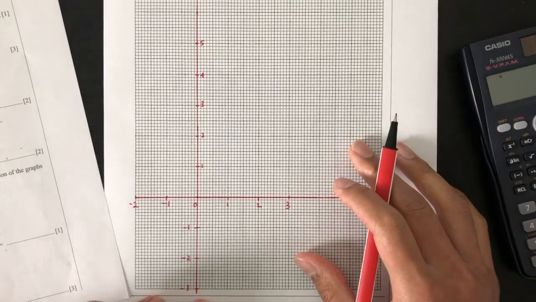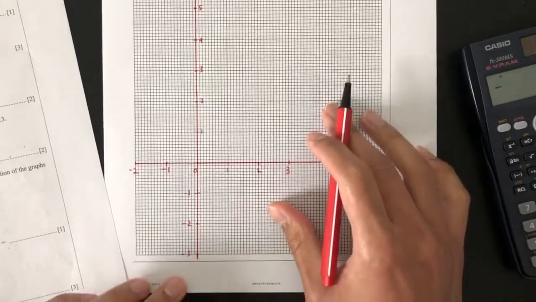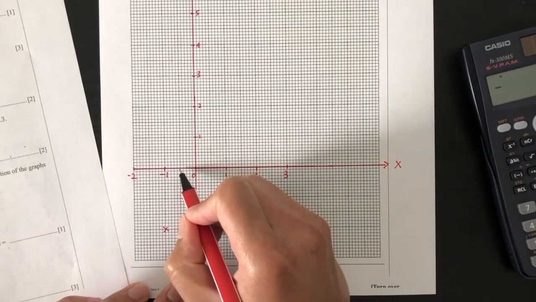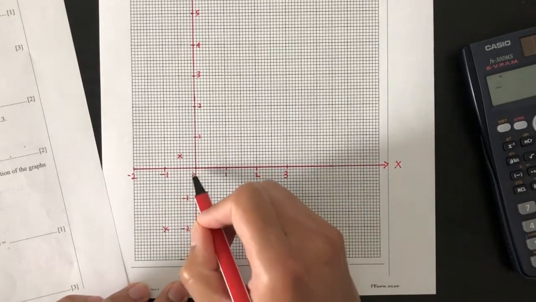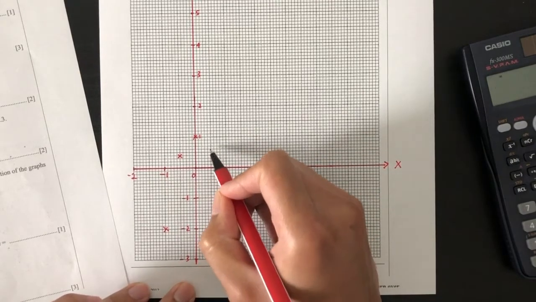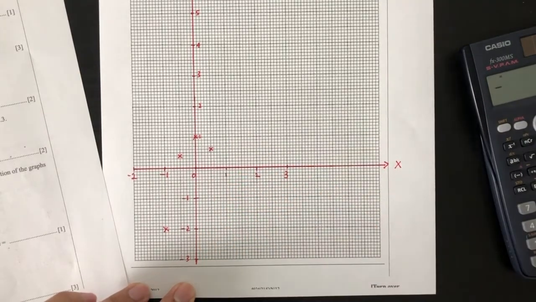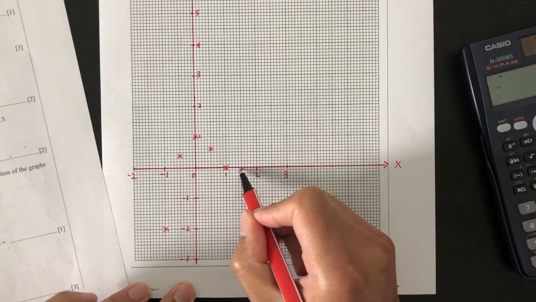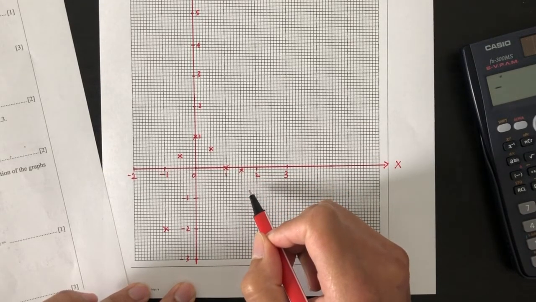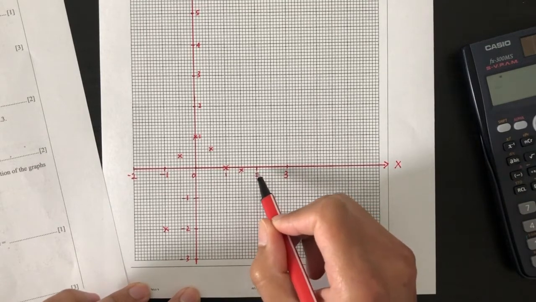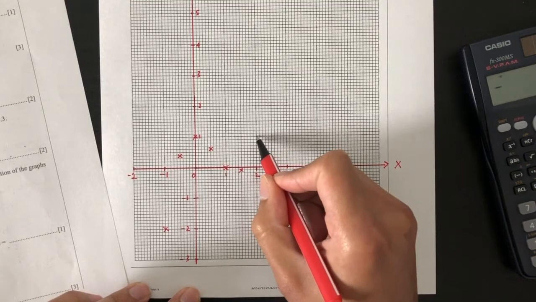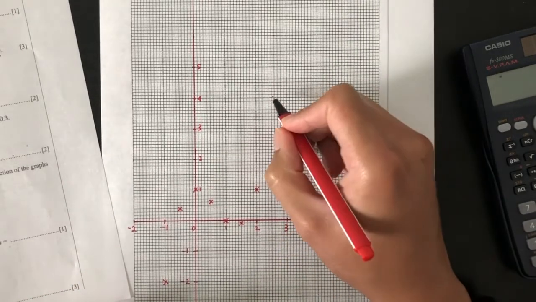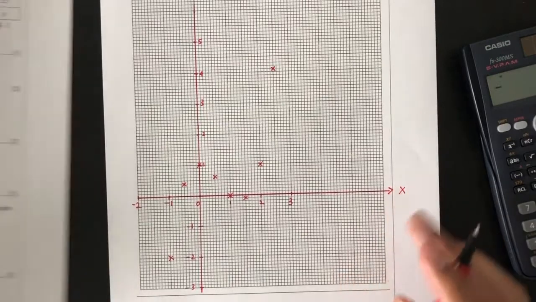So the first point is -1, -2. So -1, -2 will be right here. Then we have -0.5, 0.4. That will be on this side. Then we have 0, 1. Then we have 0.5, 0.6. Then we have 1, 0. Then we have 1.5, minus 0.1. Then we have 2, 1. That will be right here. Then we have 2.5, 4.1. 4.1 will be here. Okay, so now we have these points, we have to join them.